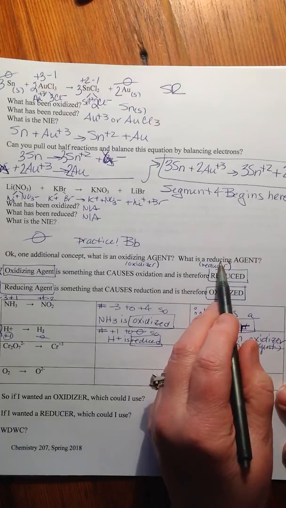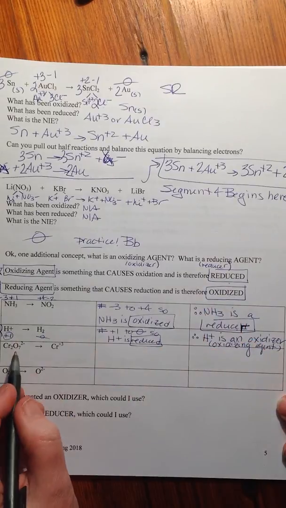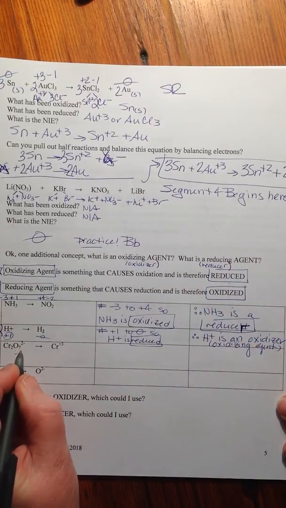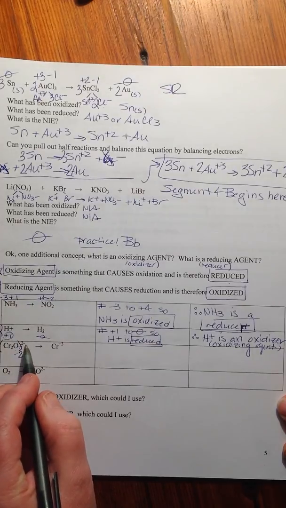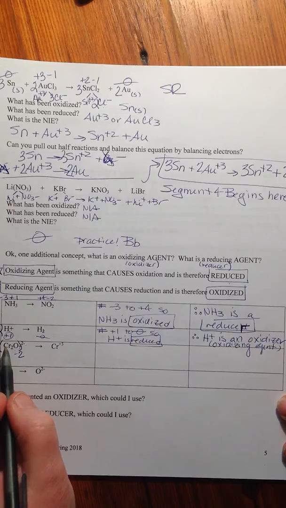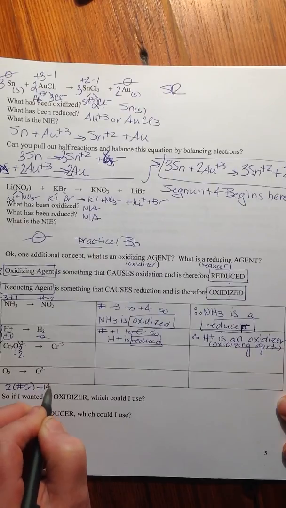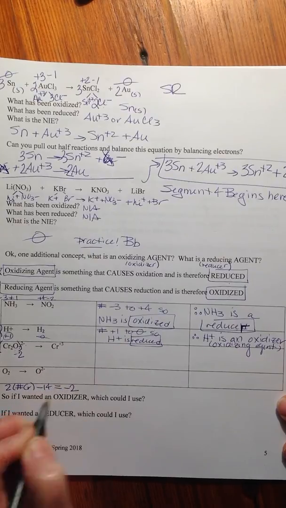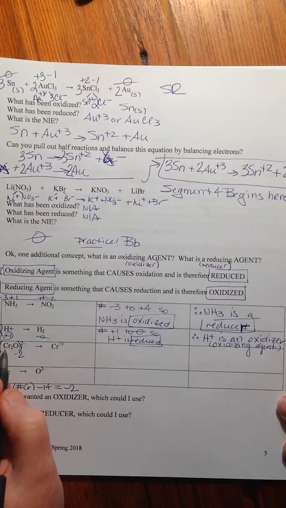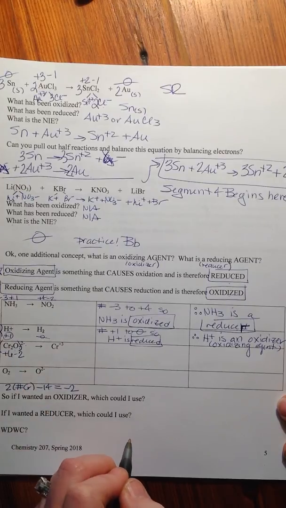Our dichromate, oxygen is a -2. Everything has to add up to -2. So 2 times the number on chromium, -14, has to equal -2, which means that the number on chromium is +6.